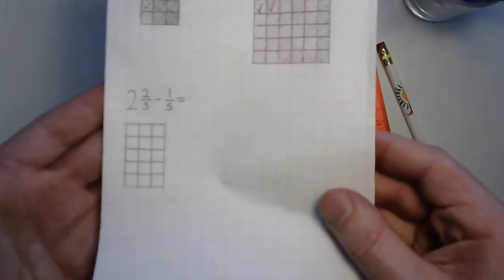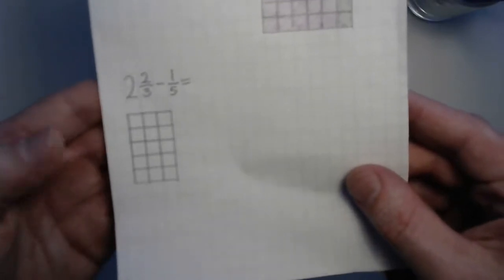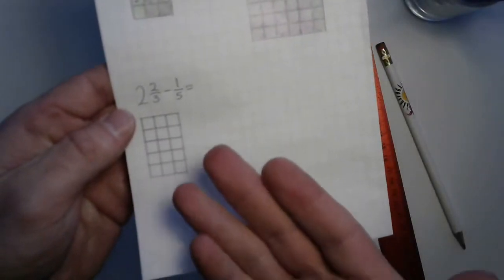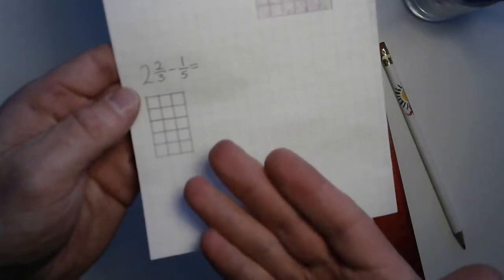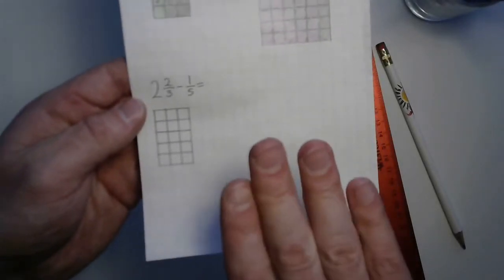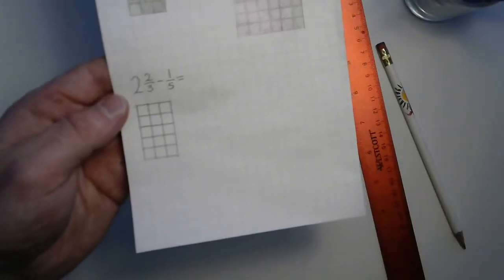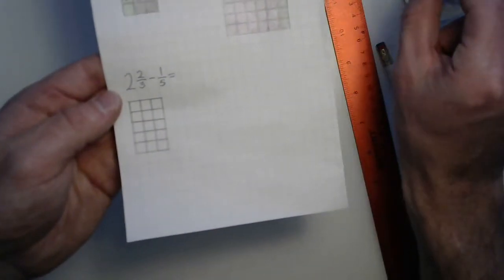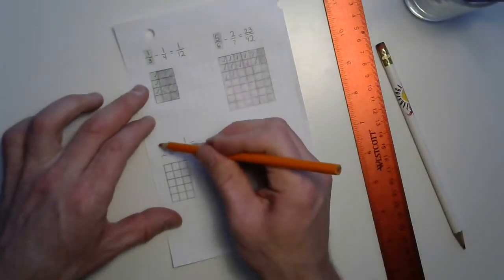All right, we made our rectangle and we broke it up, and how many pieces do you see? 15. So maybe we know a bit about our answer, but first we need to figure out how much we're going to shade in. And, well, why don't we pick a color to shade in?